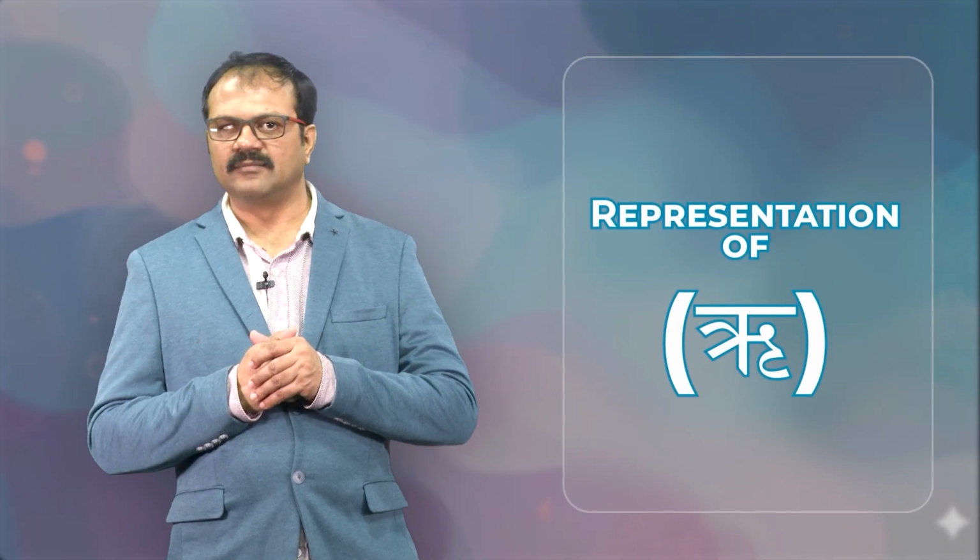The letter ri usually comes in full when it begins a word. For example, rishi, rin, ritu, etc. However, the letter ri can also come as a diacritic when it appears after a consonant. In such cases, it appears with a hook attached to the consonant down below. For example, kri, pri, sri, as in kripa, prist, srishti, etc.